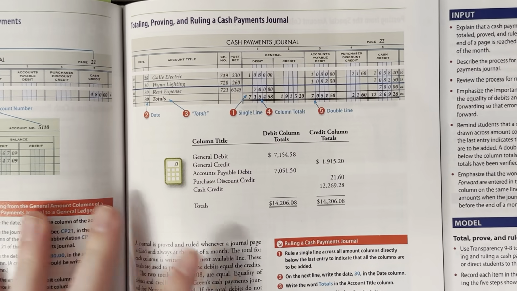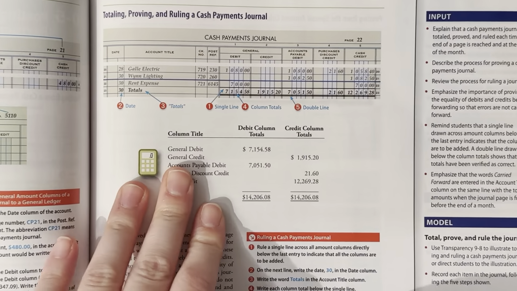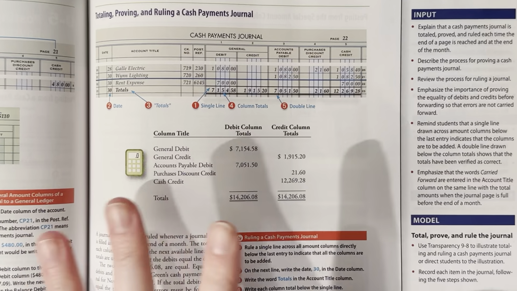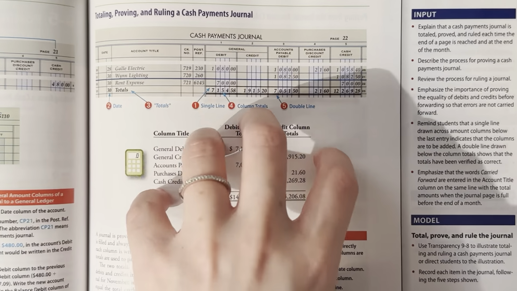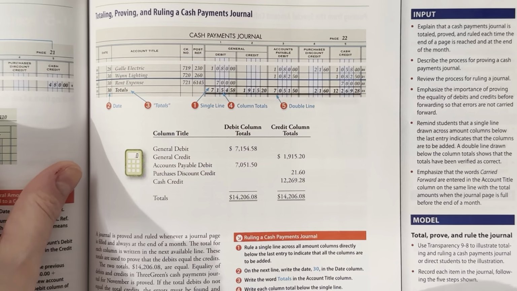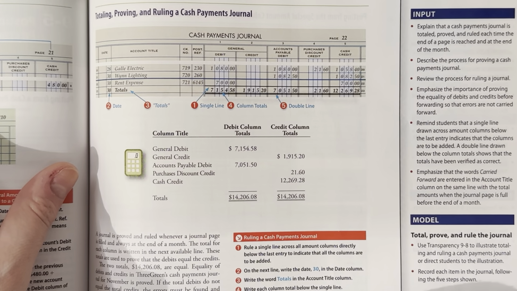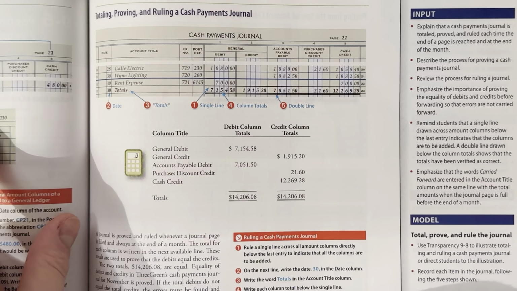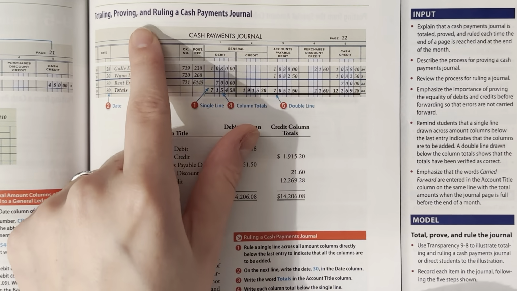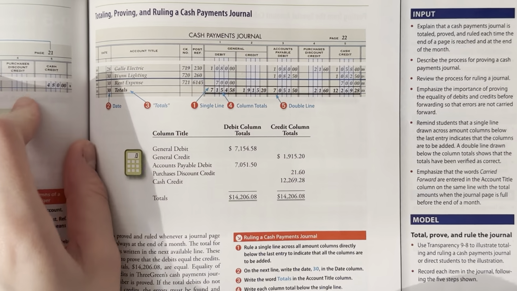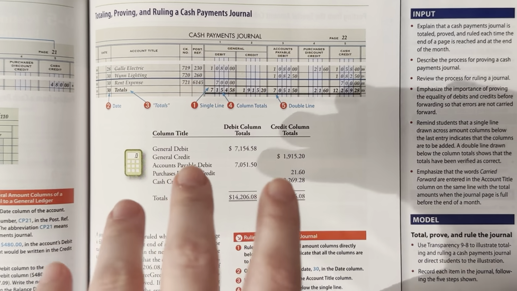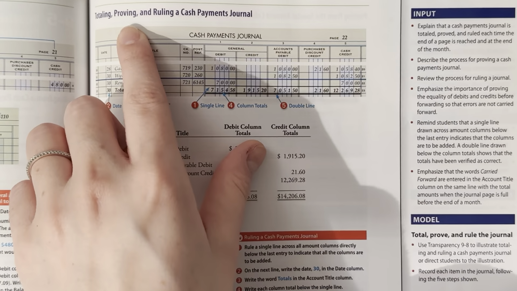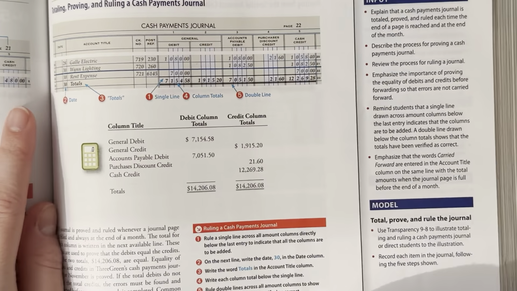This is where the textbook has it a little bit backwards. We should have totaled, proved, and ruled first, and then discussed how we post. Because if you don't total, prove, and rule first, you should not post yet, because you're not sure if those numbers are accurate. So really the first step is totaling, proving, and ruling that cash payments journal.